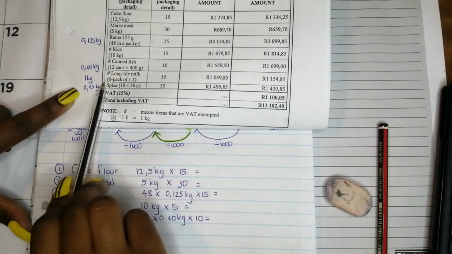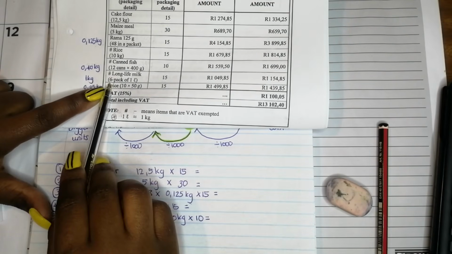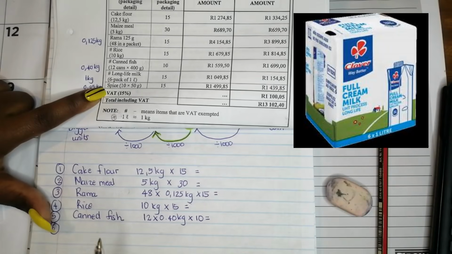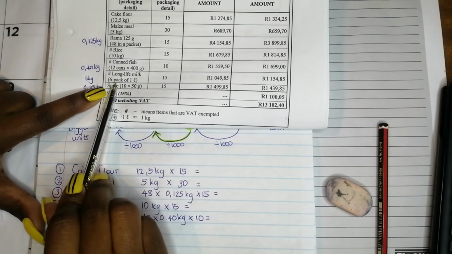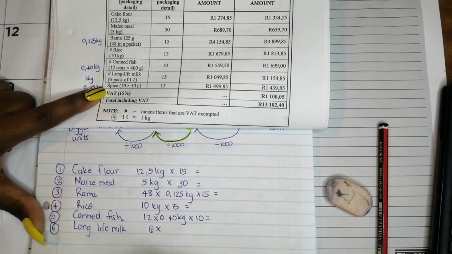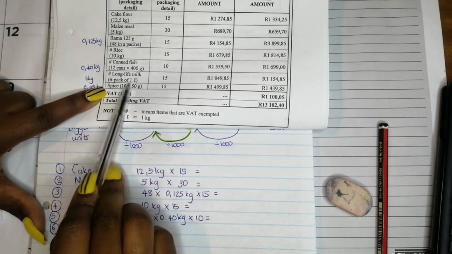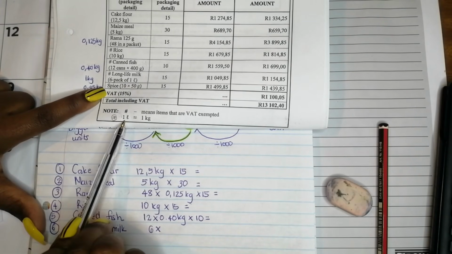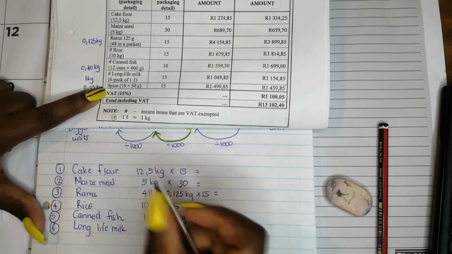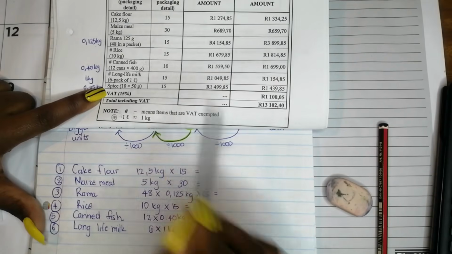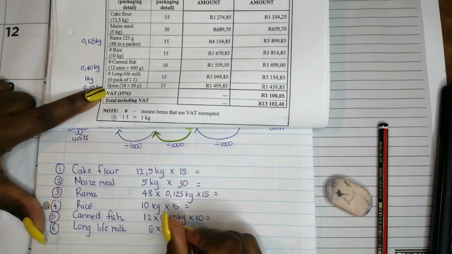Okay. And then let's have a look at the long life milk. Each package contains 6 boxes of milk. Each box of milk weighs 1 kg because we are told that 1 liter is equal to 1 kg. So we're going to multiply by the 1 kg and multiply by how many packages she buys, and she buys 15.